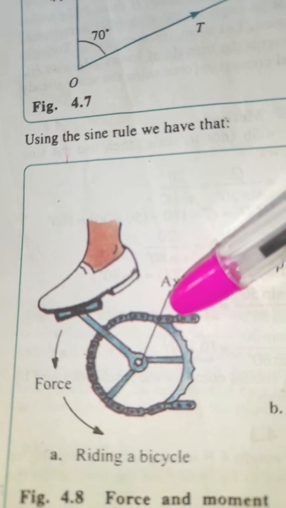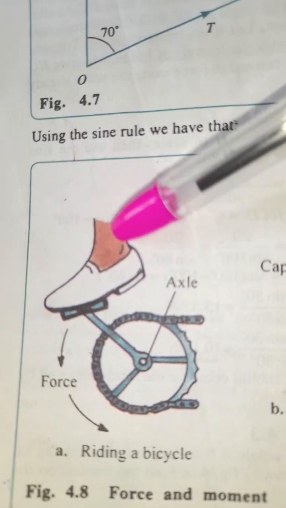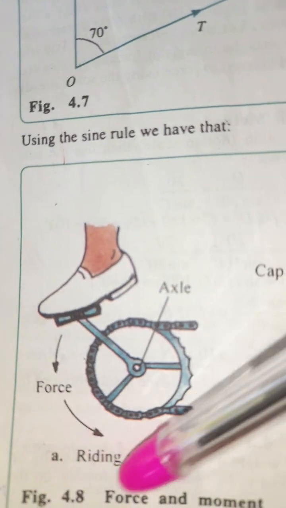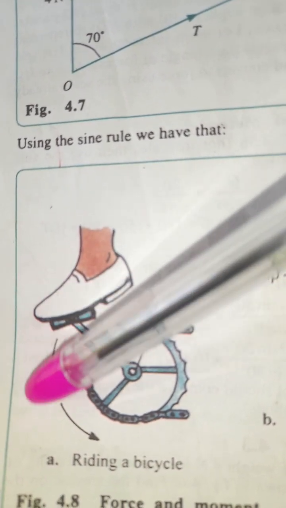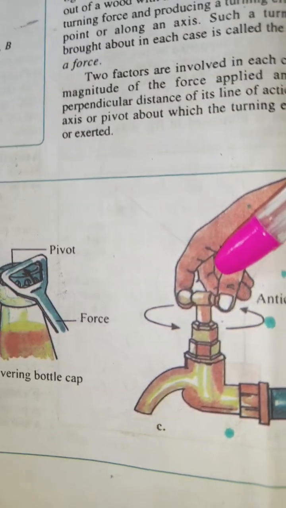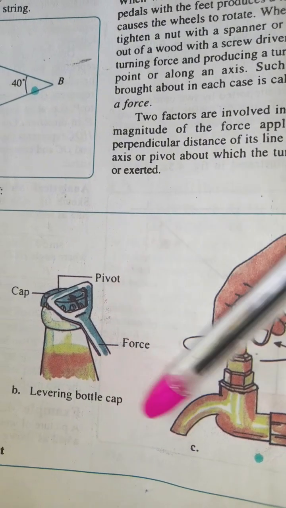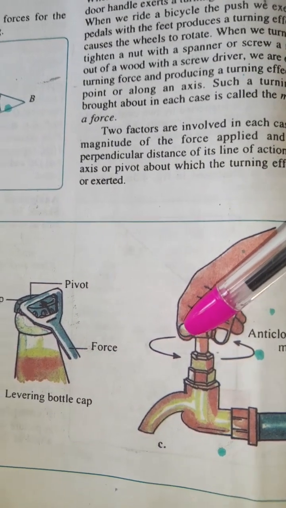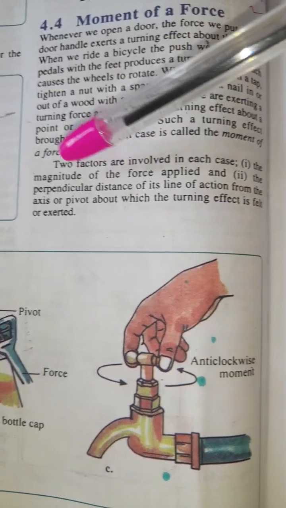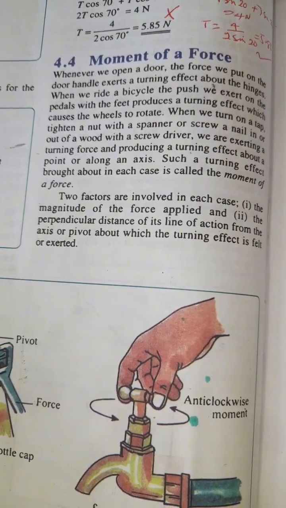Now this is the third example. When you ride a bicycle, this is your foot. Your foot pushes the pedal forward, thereby creating a turning effect. So in these three examples, there is a turning effect. Now, this turning effect is what is known as the moment of a force. Let us define what the moment of a force is.